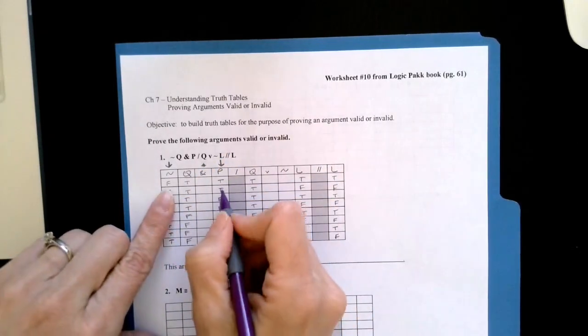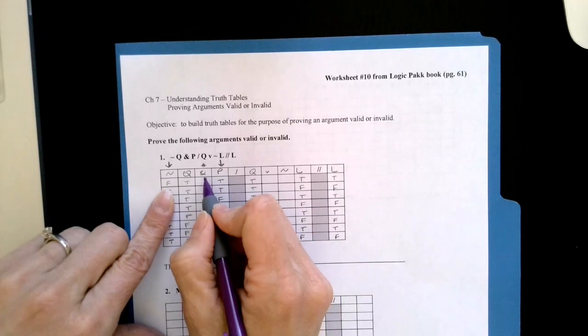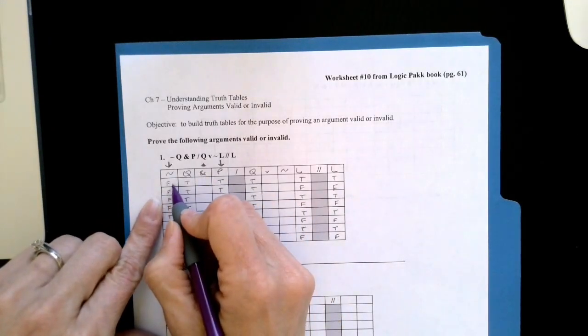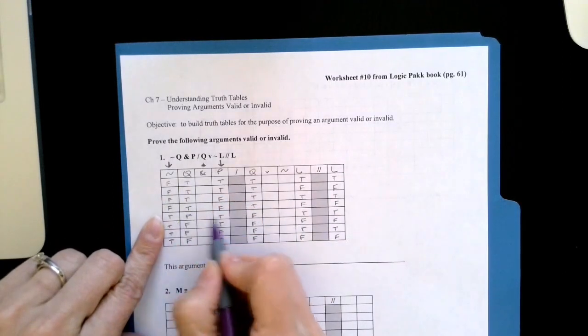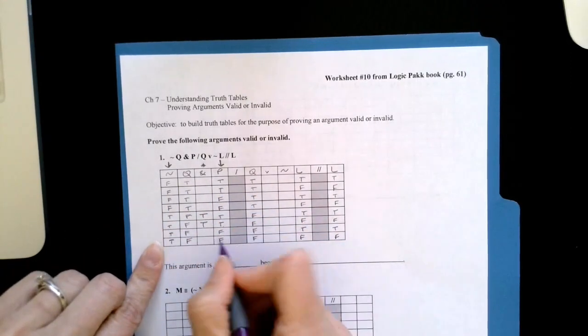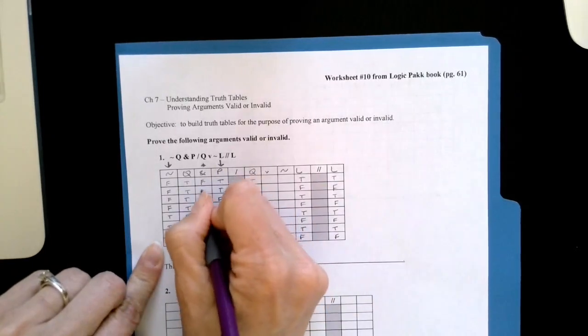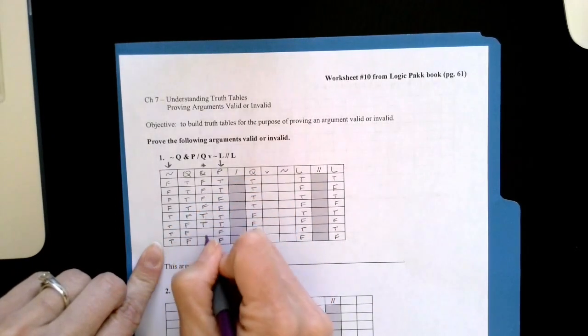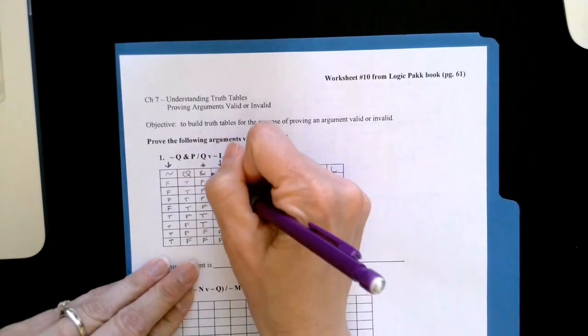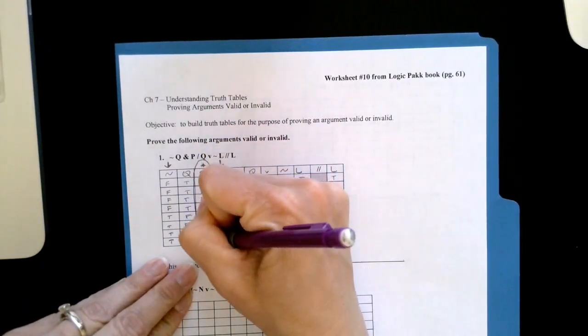We're using our truth table for conjunction, so we're looking for TTT. So we have TT, we have T here, TT, T, and then everything else is F. This is the main operator column for this statement, so I'm going to circle it.